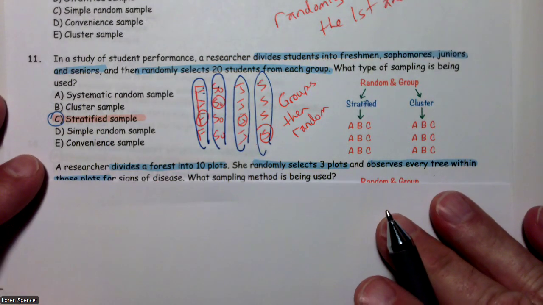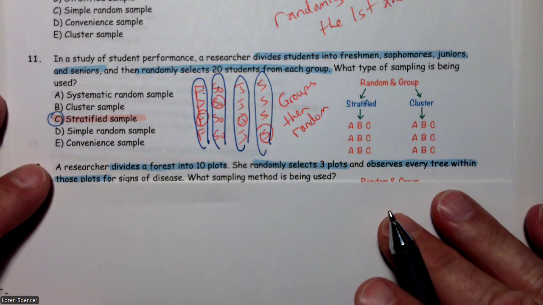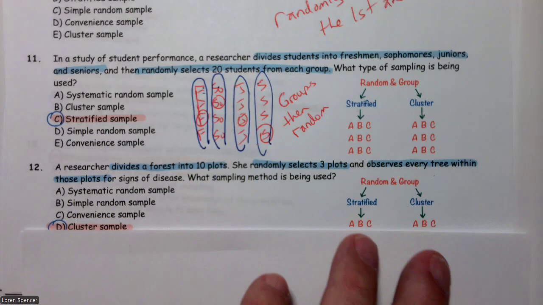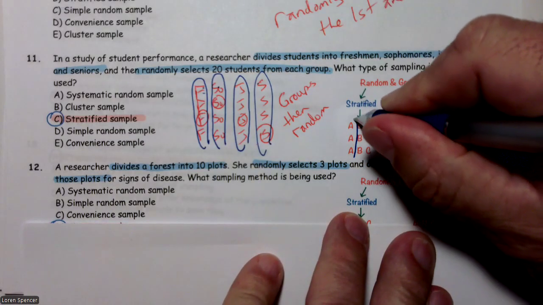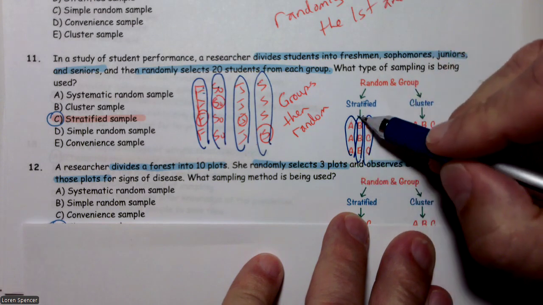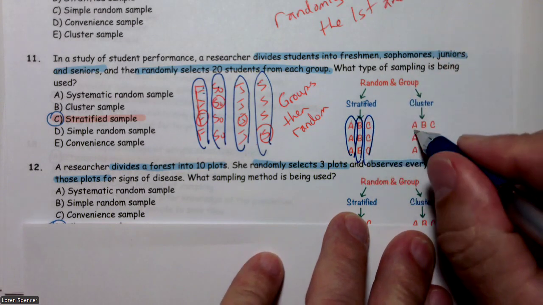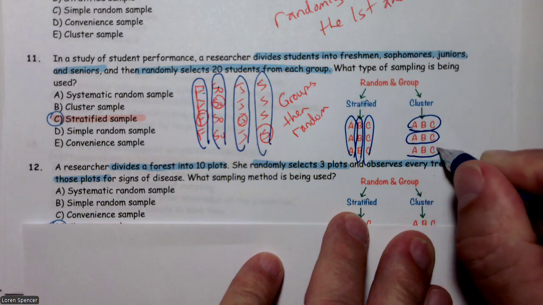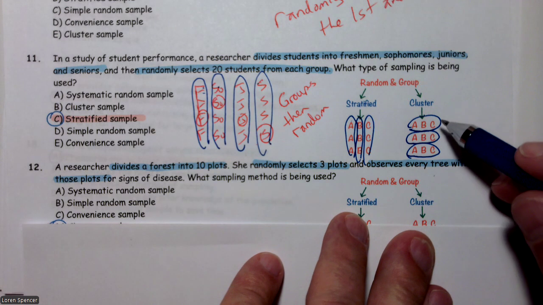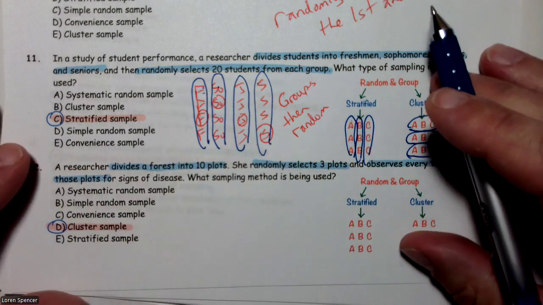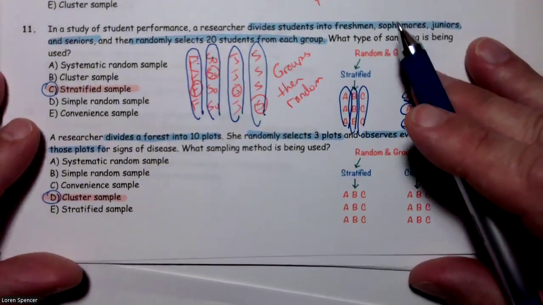All right, next one. A researcher divides a forest into 10 plots. She randomly selects 3 plots. And by the way, I'll show you what I meant by this real quickly. Those are my strata. Everyone's an A, everyone's a B, everyone's a C. A cluster, each cluster should look like the population. And what that means is each cluster has some As, Bs, and Cs in that group, if my population is A, B, C, 1, 2, 3.